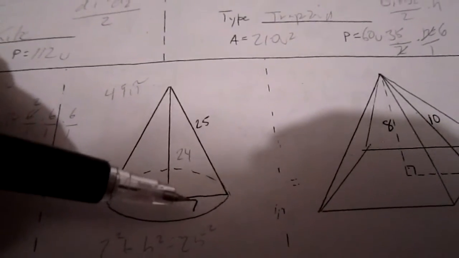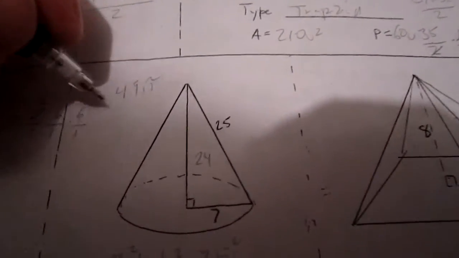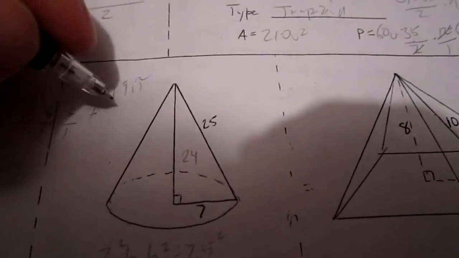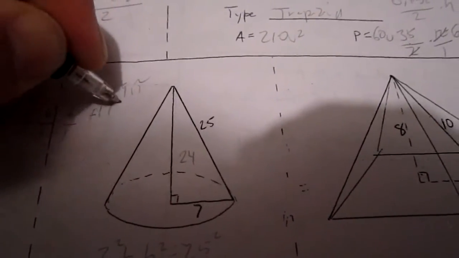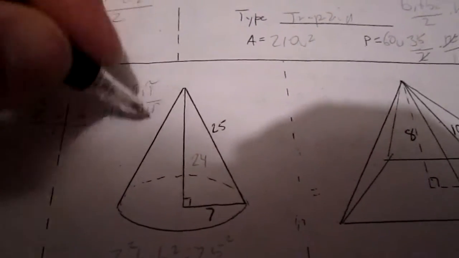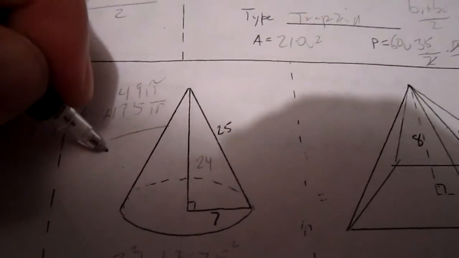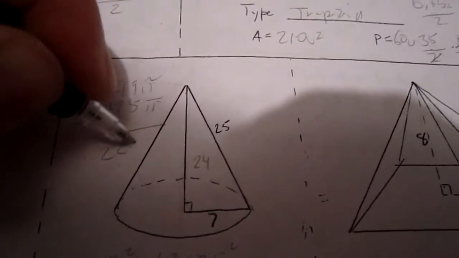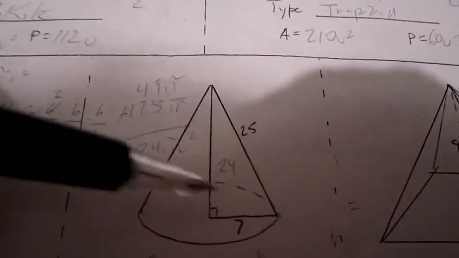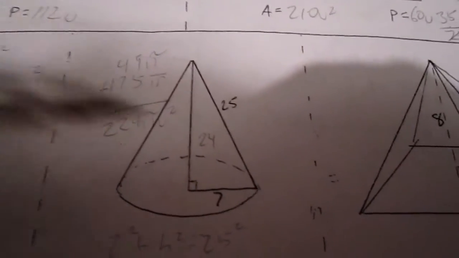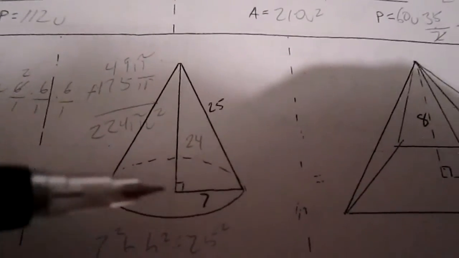So pi times 7 times 25. 7 times 25 is 175, so 175 pi. So again, it's the area of the base, 49 pi, plus 175 pi, which is 224 pi units squared. Basically, area of the base, which means the area of the circle, plus pi times the radius times the slant height.